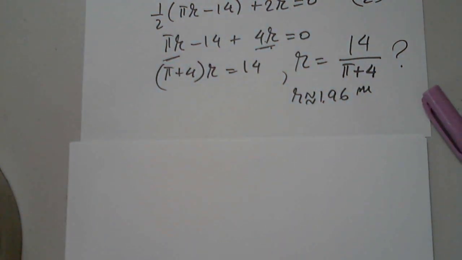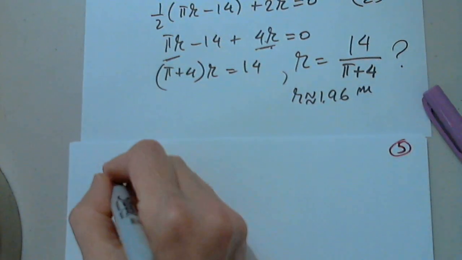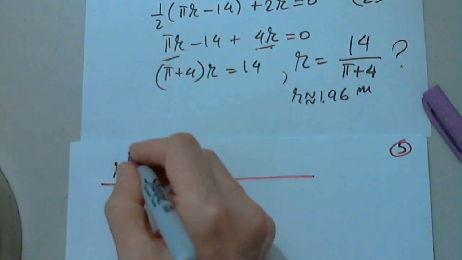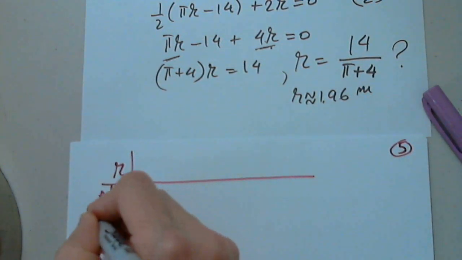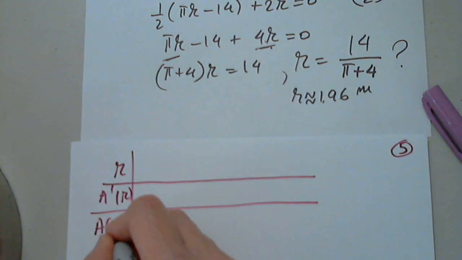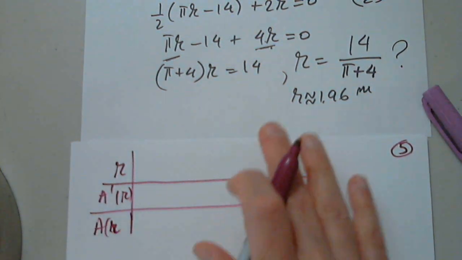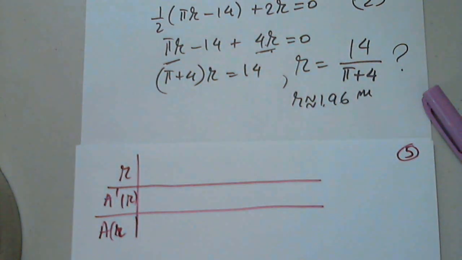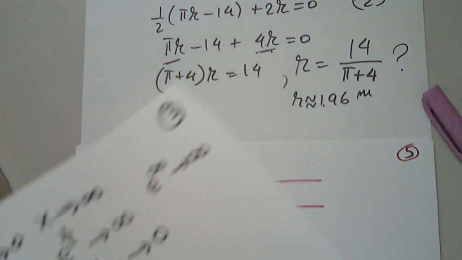So now we are looking at page 5. I have R, I have A prime of R, and I have A of R. Okay, so back to the drawing.